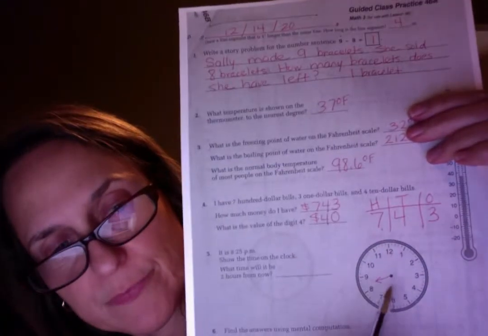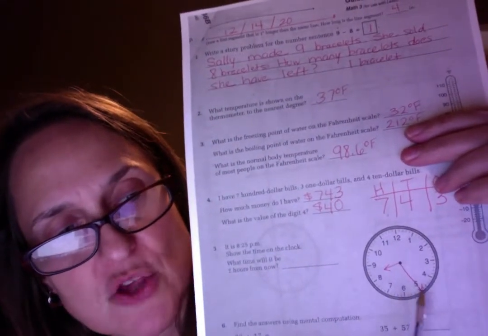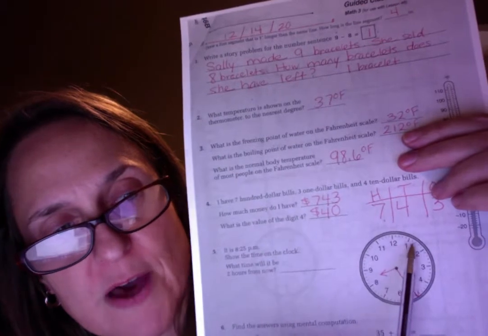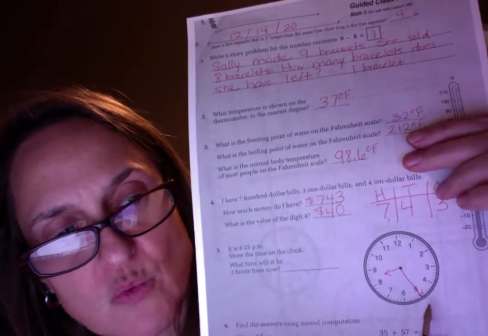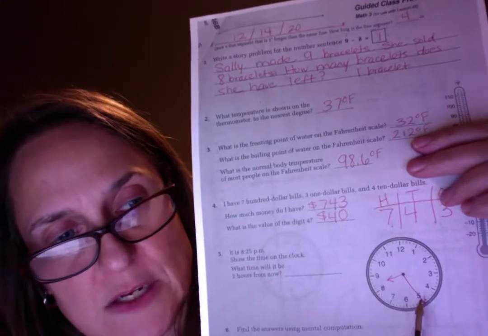Okay, next. It is 8:25 p.m. Show the time on the clock. So 8:25, we want our hour hand halfway between the 8 and the 9. That shows it's between 8 and 9, and 25 is almost halfway, right? So that's why I put my arrow almost halfway between the 8 and the 9. And then to put the minute hand on at 25 minutes, you put it at the big 5 because we can count by 5s: 5, 10, 15, 20, 25. So this shows 8:25.